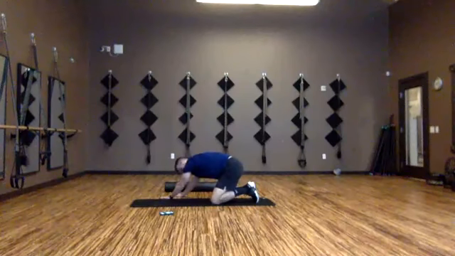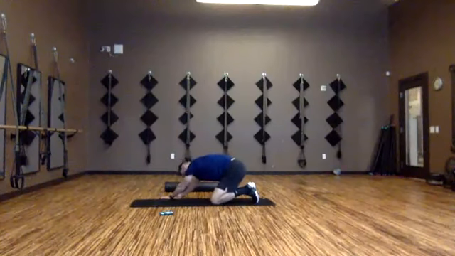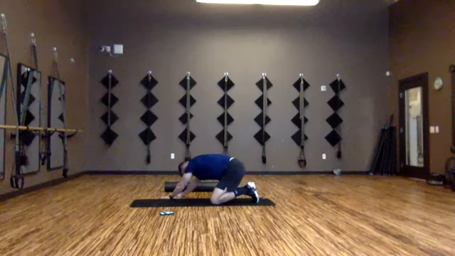Again, none of these should be painful. All right, if they're painful, stop. Just means your body needs something a little bit different, or the area that we're targeting isn't actually the problem.